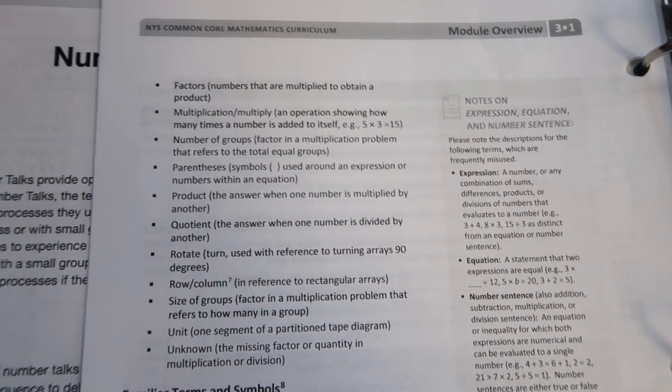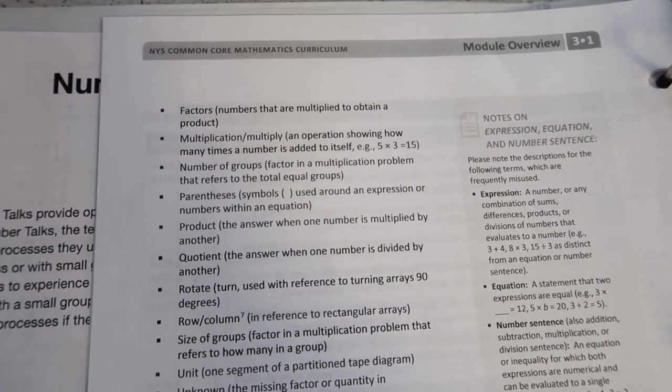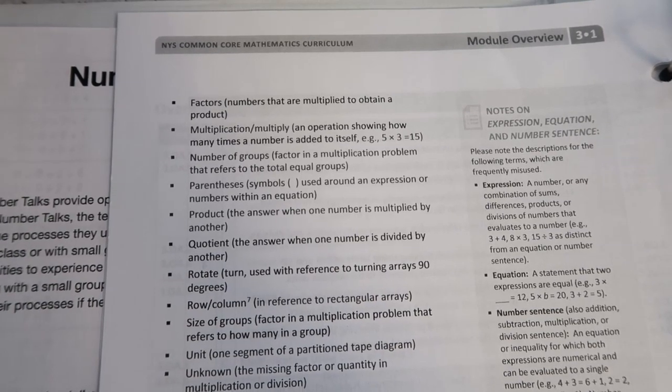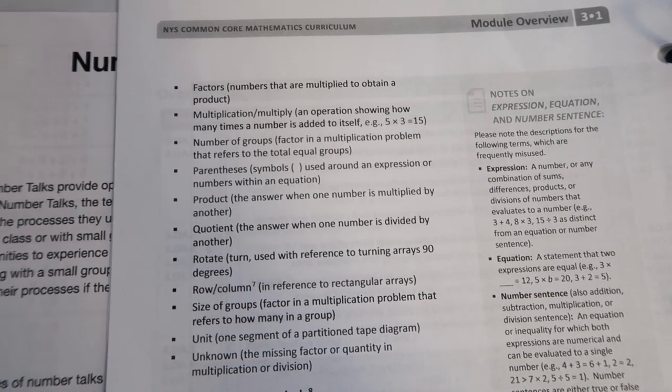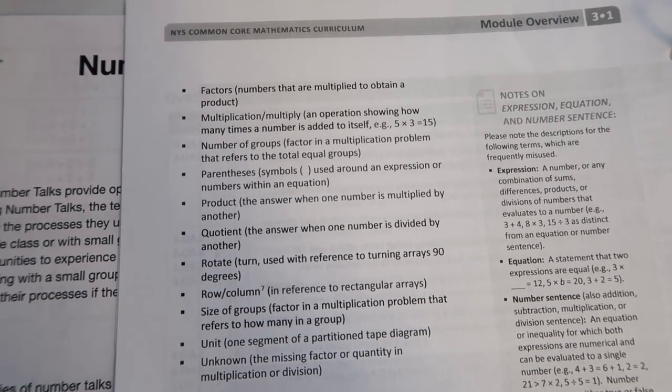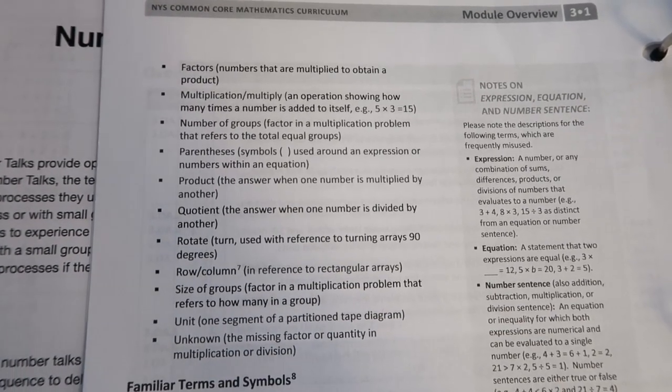Same with a bunch of these ones. Number of groups, I got that. Parentheses, they don't need that yet. Rotate, they don't need that one yet. Unit, they don't need that one yet. Unknown, we'll go over at the end of the module.